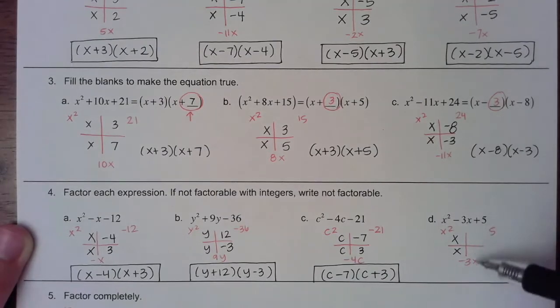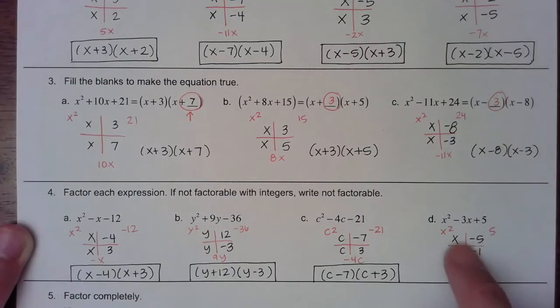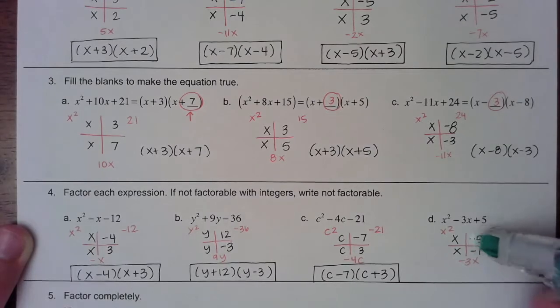But if you plug those numbers in here, like let's say you put in negative 5 and negative 1, negative 5 times x would give you negative 5x, and then negative 1 times x would give you negative 1x, but negative 5 and negative 1 would add up to give you negative 6, not positive 3. If you took the negatives off of them, you could get positive 6, but again, that's not negative 3.